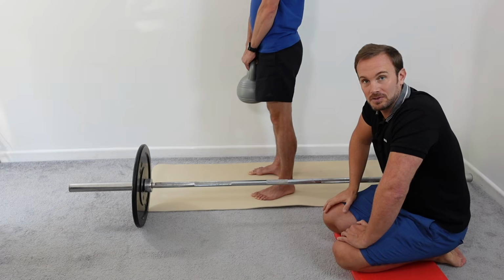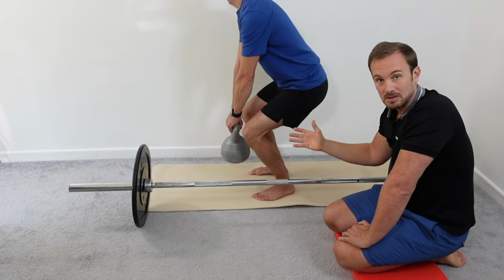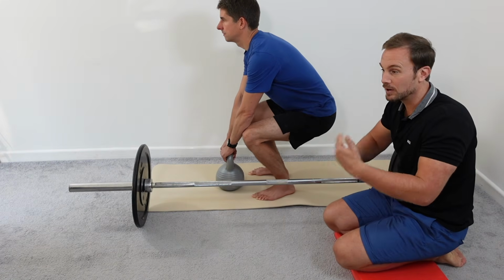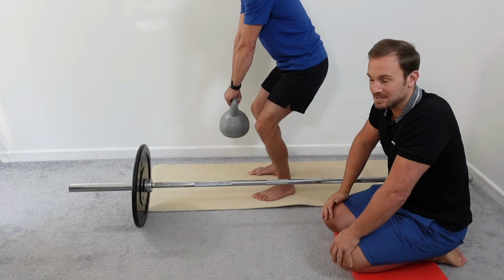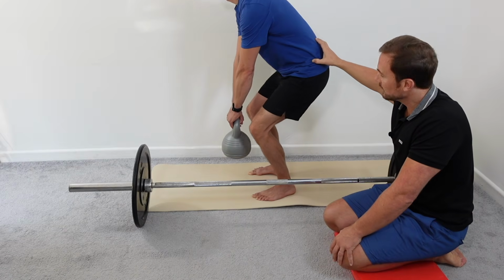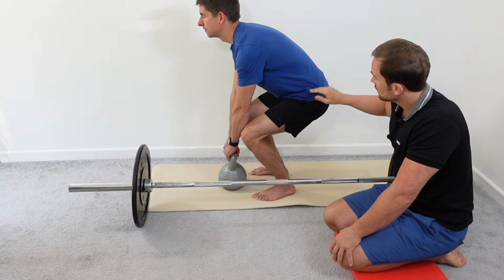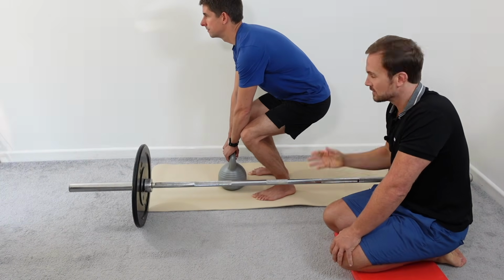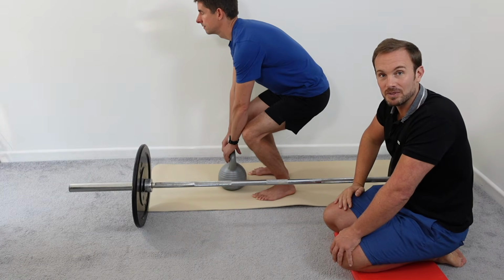However, if there are lots of symptoms and somebody does need to go and pick something up on a more functional basis rather than as an exercise, then bending down with a flexed spine will reduce the need to flex the hip as much, especially in the deeper part of the movement.